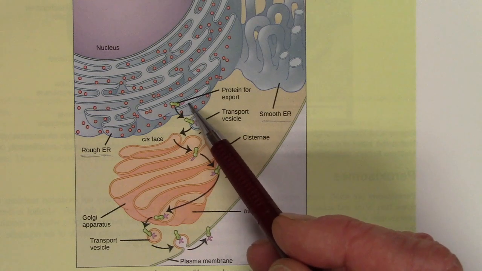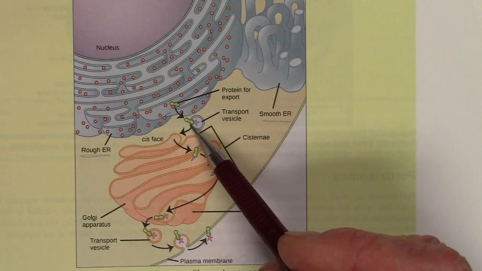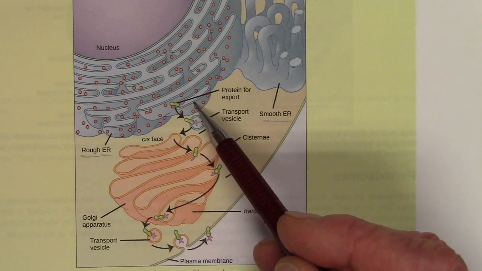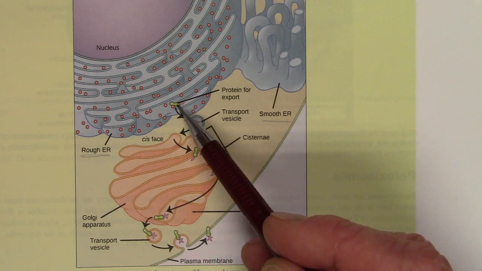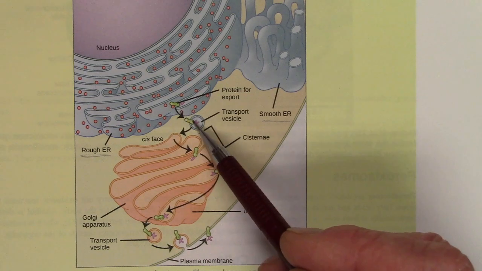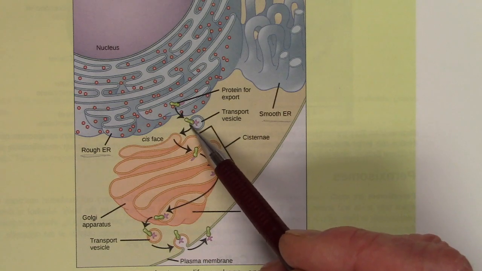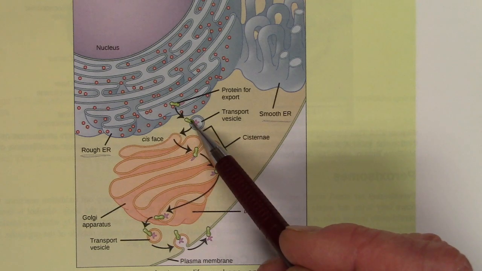It's like it pinches off a little piece of the cell membrane, and here is that little vesicle. It's a piece of the rough endoplasmic reticulum that has the green protein that was just made, and it carries it along.